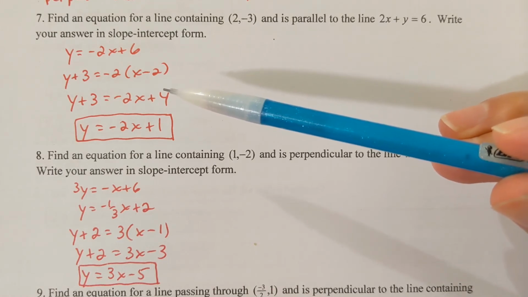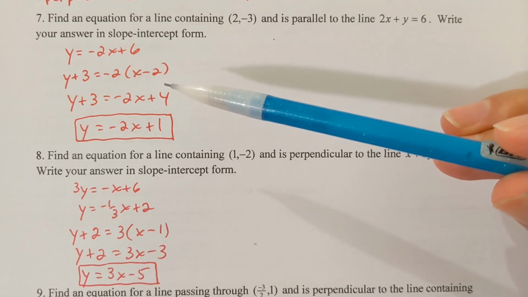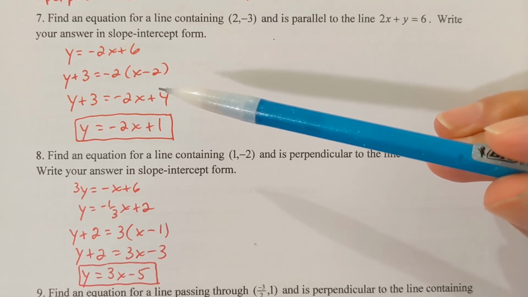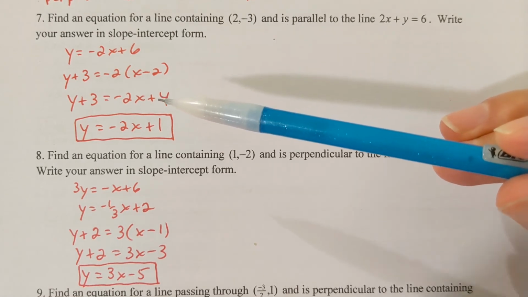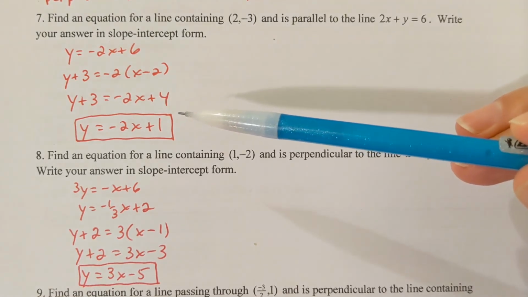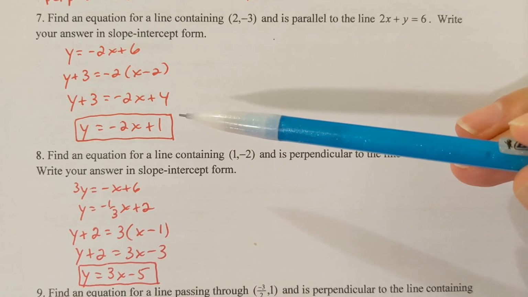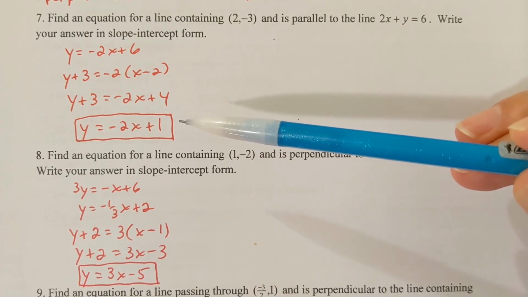y plus 3 equals negative 2 times x minus 2, or negative 2x plus 4. Means that if I subtract 3 from both sides, y is equal to negative 2x plus 1 is the answer.